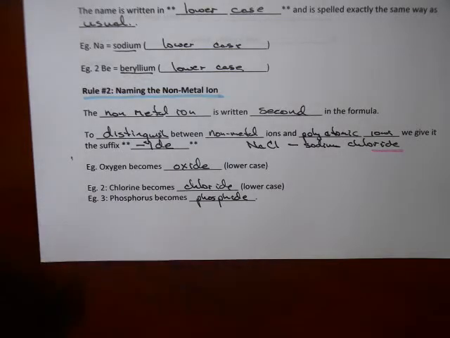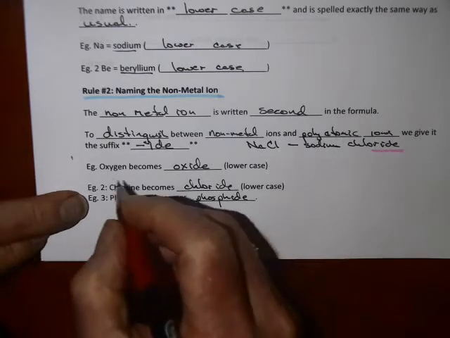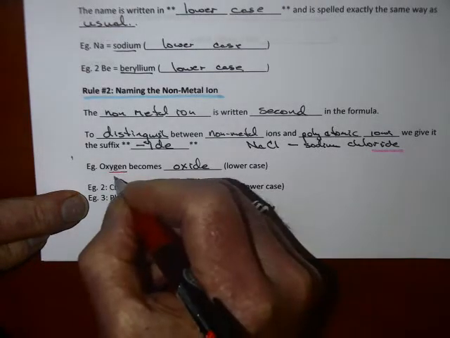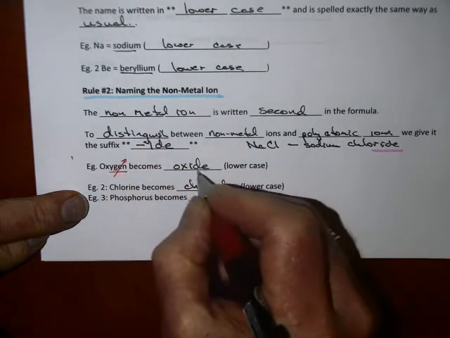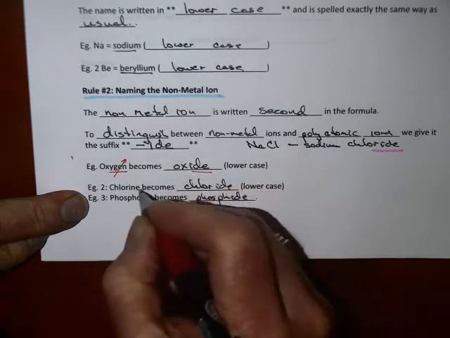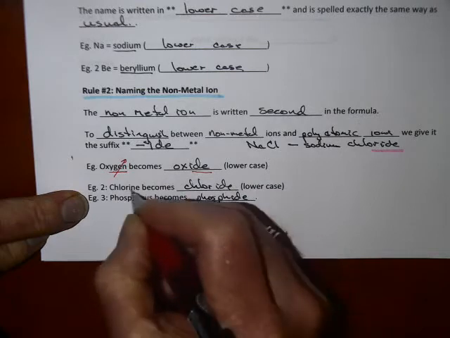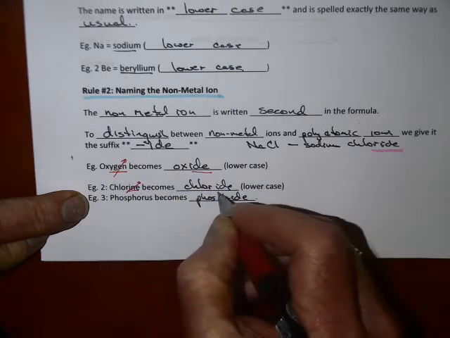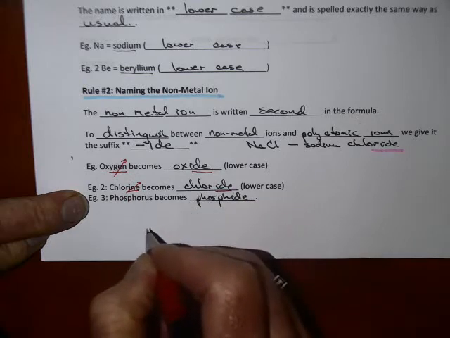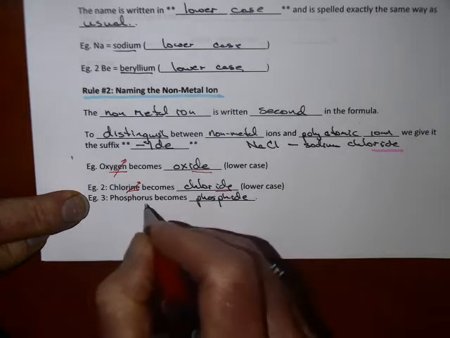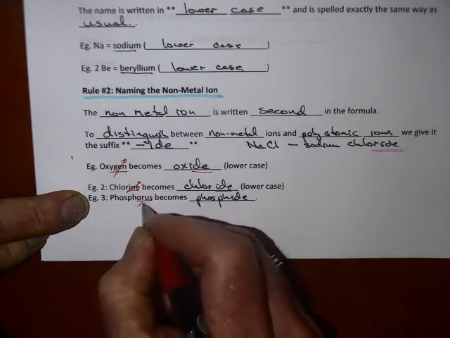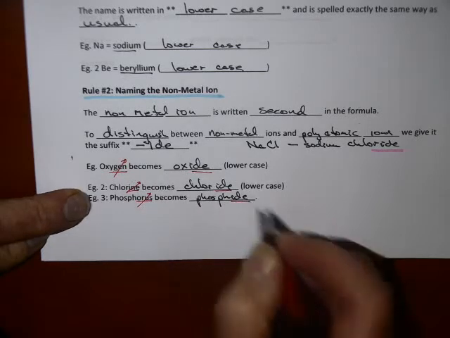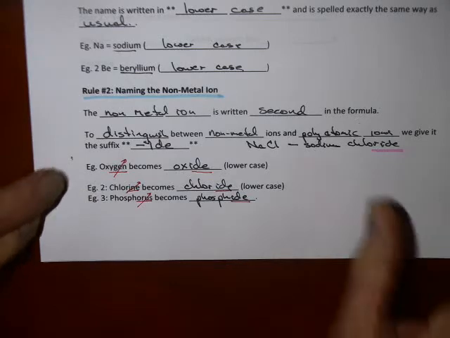This is dropped, and you end up with "ide." Chlorine, the "ine" comes off, and this becomes "ide." And the phosphorus ending is dropped, and this becomes phosphide. Okay? You'll get used to it.